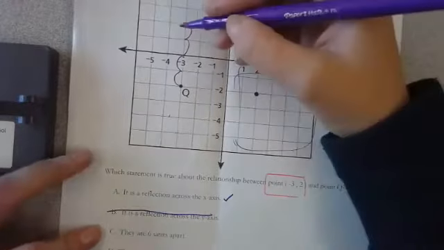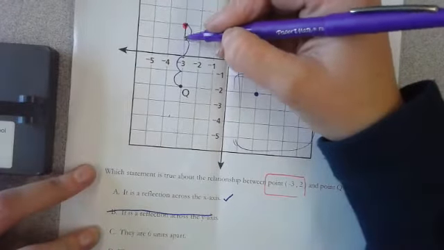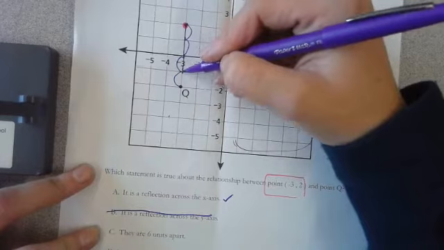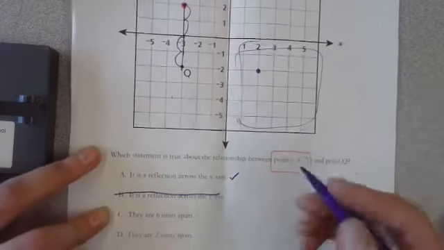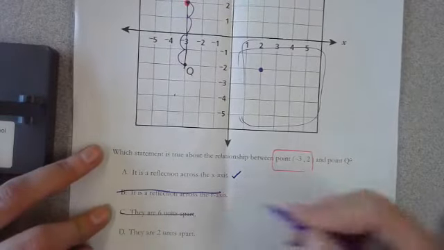C, they are 6 units apart. Well, let's count the boxes, right? It's 1, 2, 3, 4. They are only 4 units apart. So that's not right either.